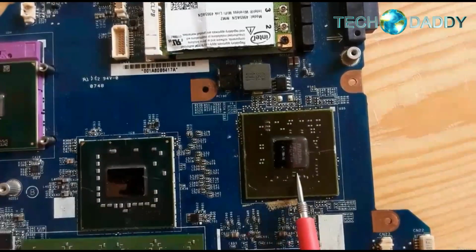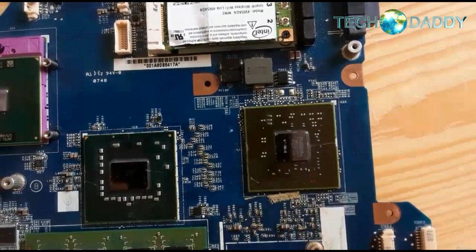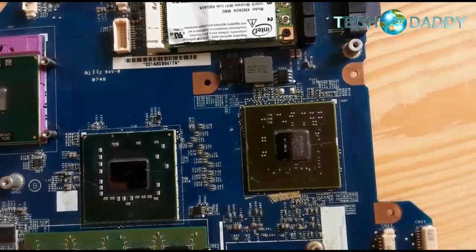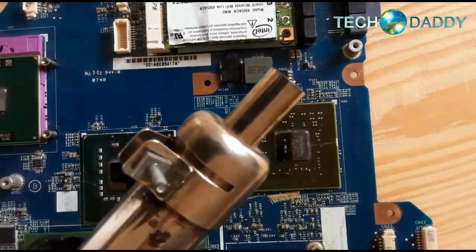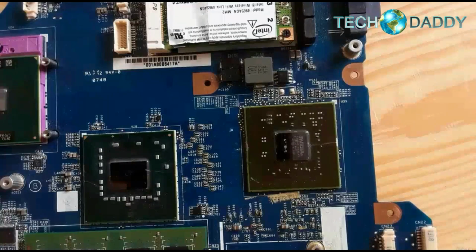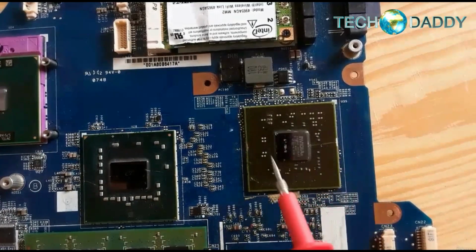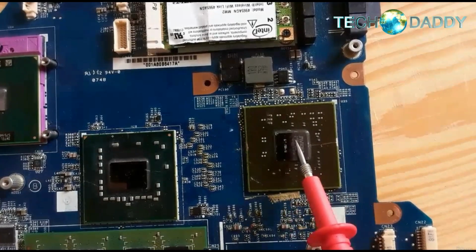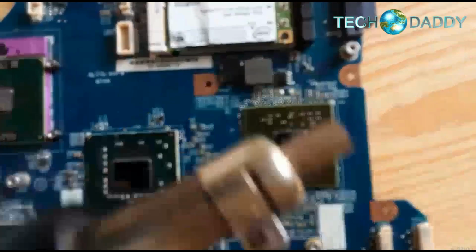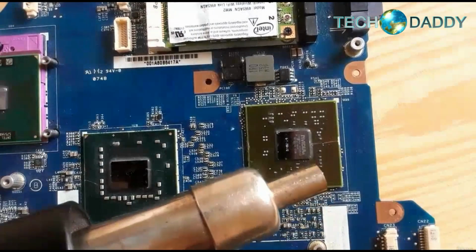Now I'm going to show you how to repair the graphic card problem. Sometimes you can get a laptop with no data or nothing on the screen. The graphic card is one of the common faults that can cause this problem, along with the RAM, the random access memory.